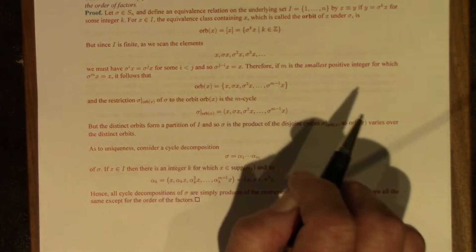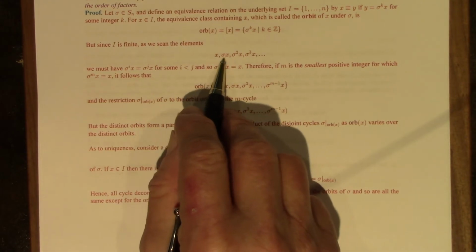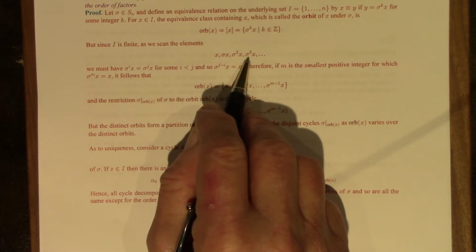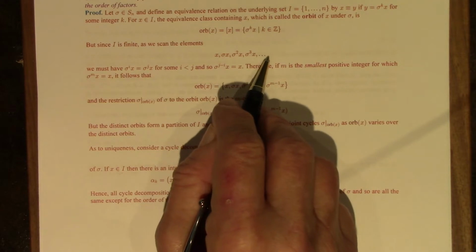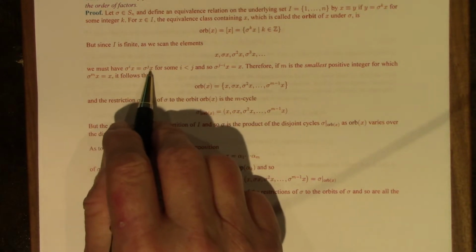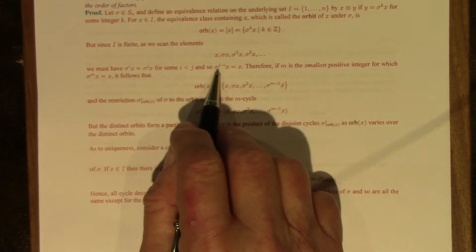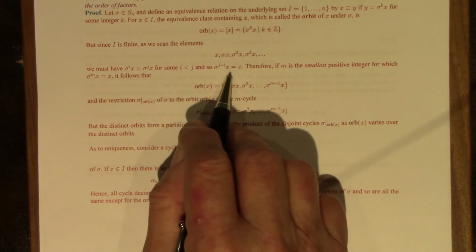Since I is a finite set, if we start with x and we continue to apply sigma, eventually we will encounter duplicates. So we'll have sigma to the i of x equals sigma to the j of x for some i less than j. And so sigma to the j minus i fixes x.